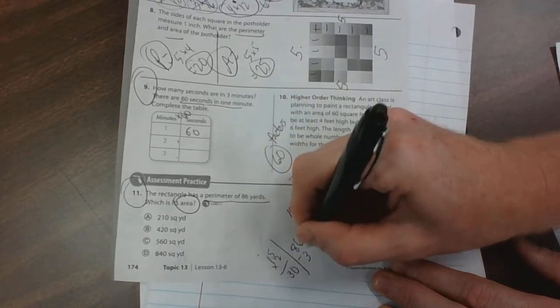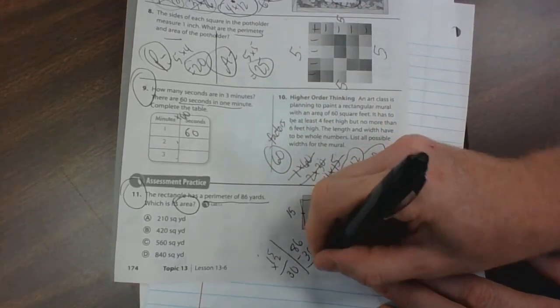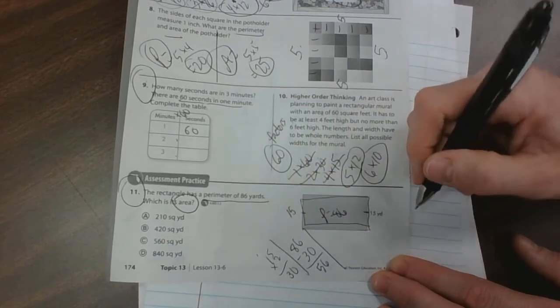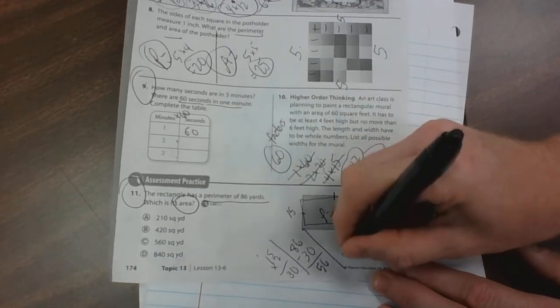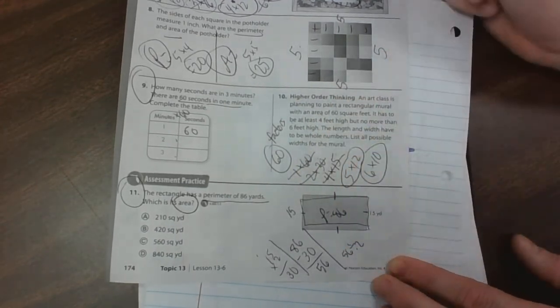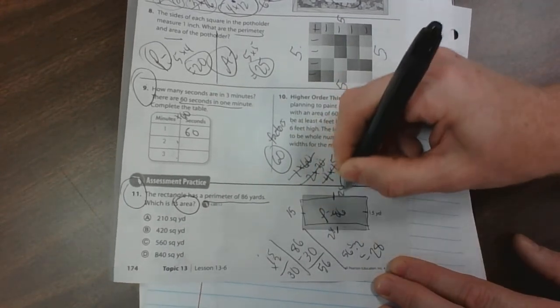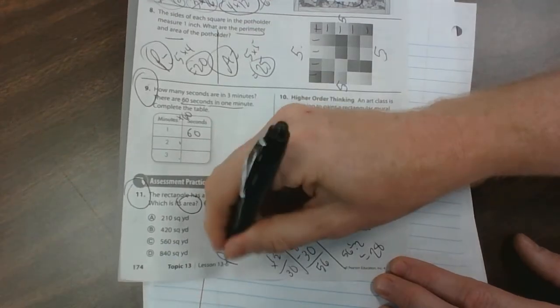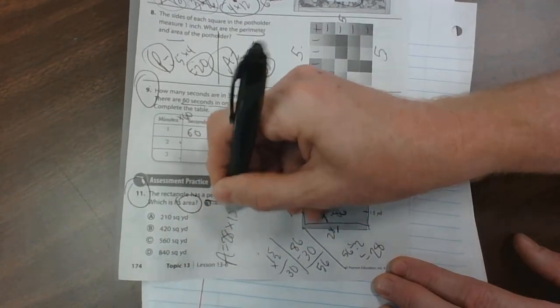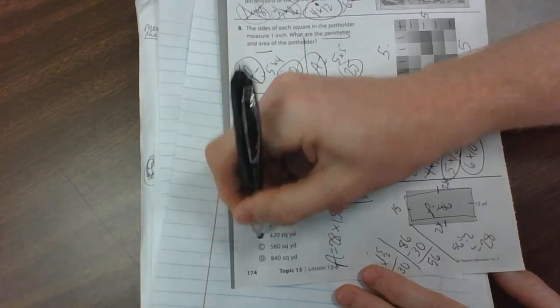Subtract that from the 86. What do you get? 56. What do you do with that? Notice the steps are the same. It's just the numbers that are different. Cut it in half because we got to do it by 2 sides, and you get 28. All right. Now, this is for the area is 28 times 15. Okay. It's 420. I'm going to give you this one. That's checked off.